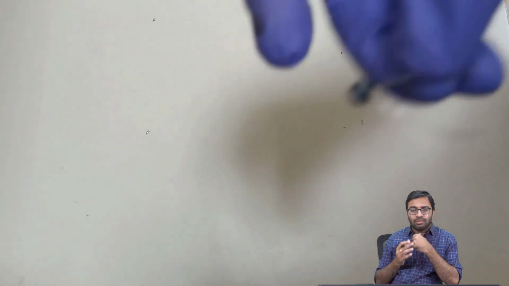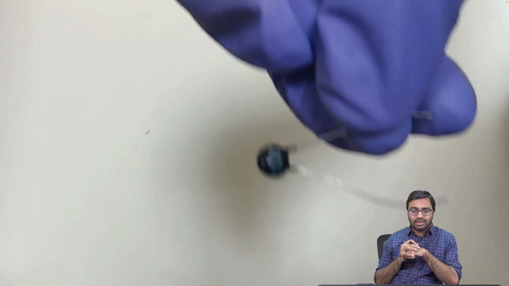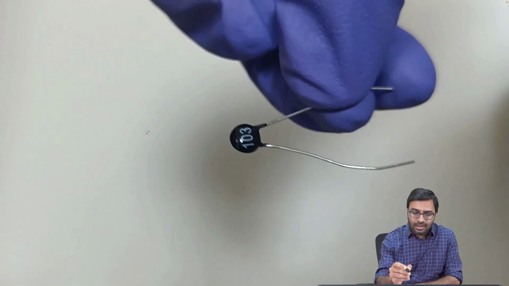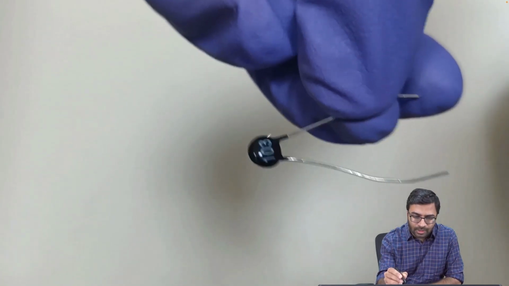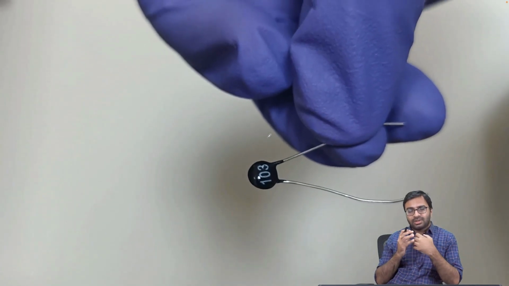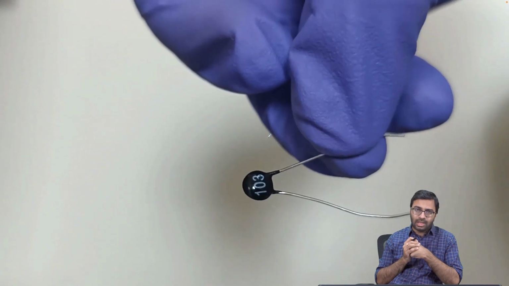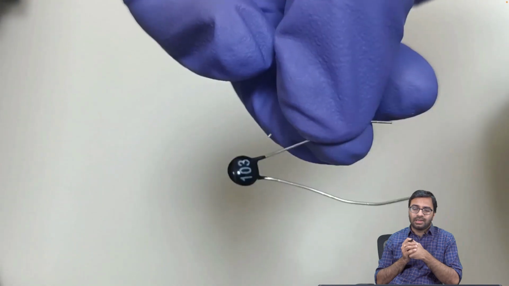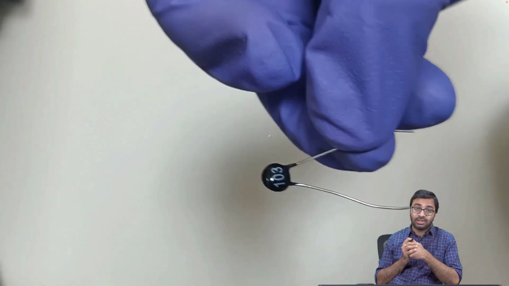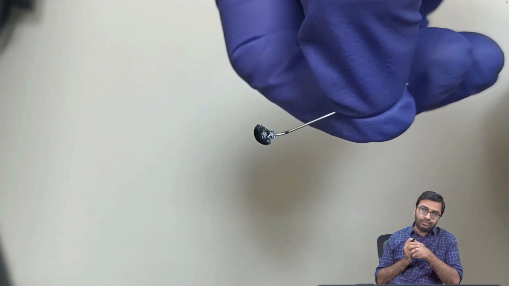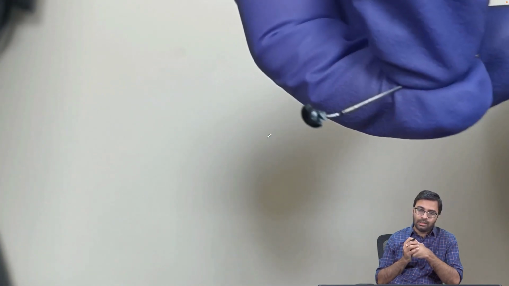So to begin with, I've taken an example of a thermistor, which is a temperature sensor, and on the thermistor you can see that a number is written, 103, right? It actually depicts the characteristics of the sensor. In this case, it's a 10 kilo ohm thermistor. That means the base resistance of this sensor is 10 kilo ohm. You'll find that the resistance of this sensor at room temperature is around 10 kilo ohm, and it has two different terminals. Both the terminals are made of metal.